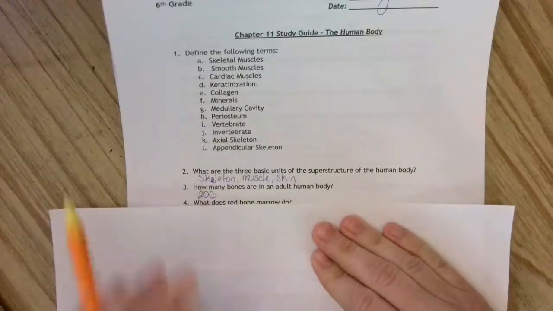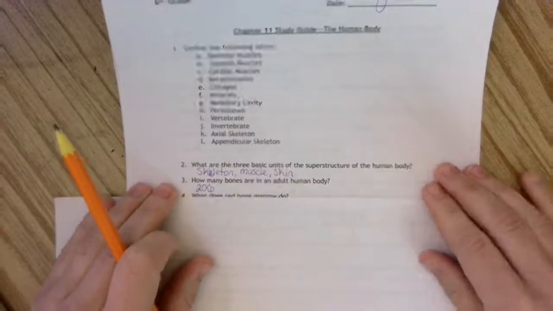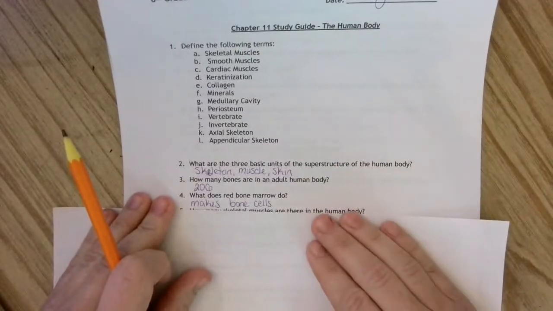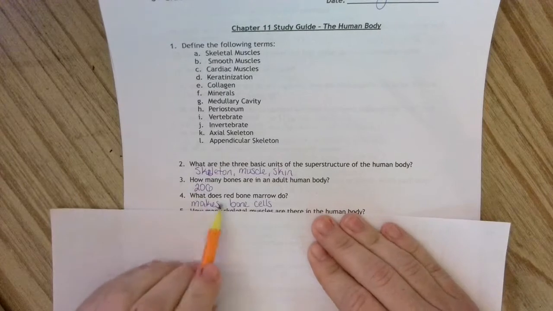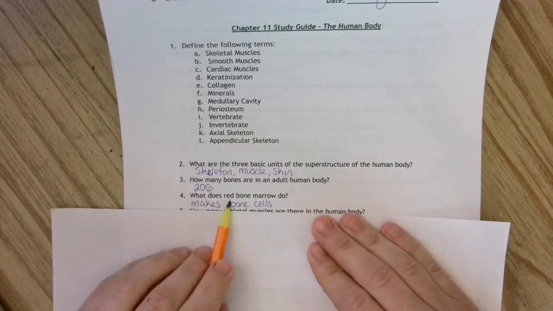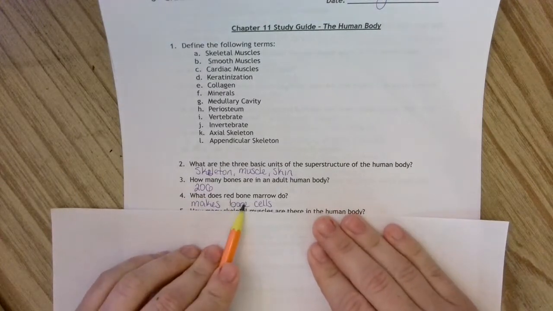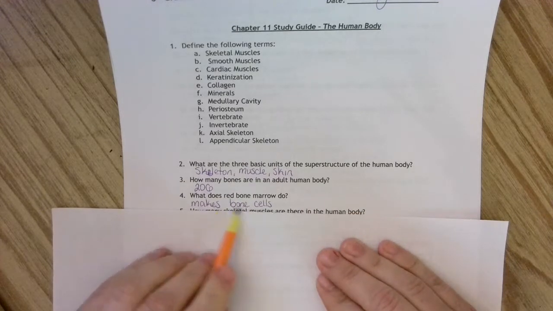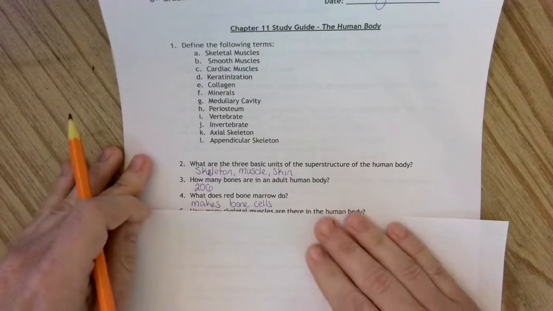How many bones are in the adult human body? 206. And then what does red bone marrow cells do? So they make bone cells. Yellow bone marrow cells also do that as well. And of course, not only do they make bone cells, but they make stem cells as well.